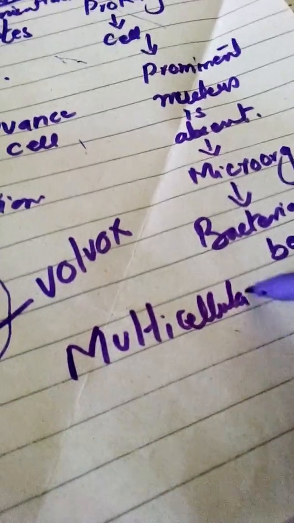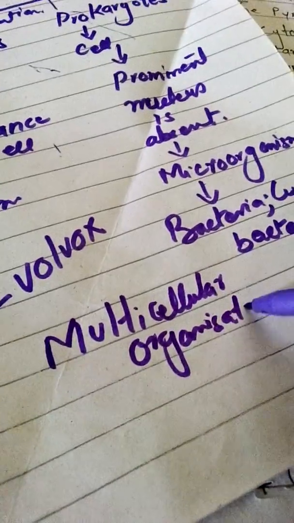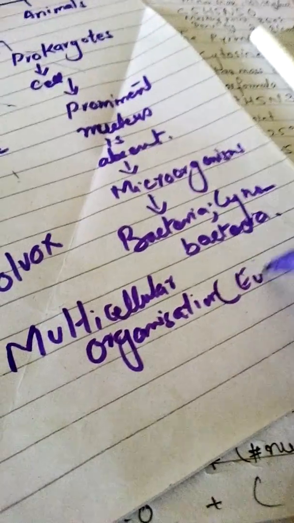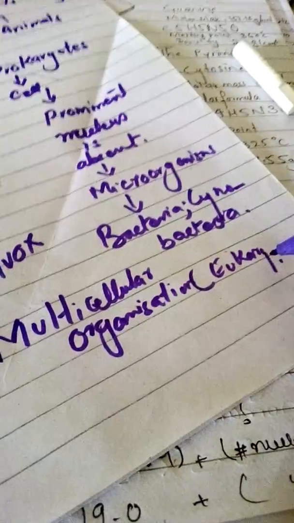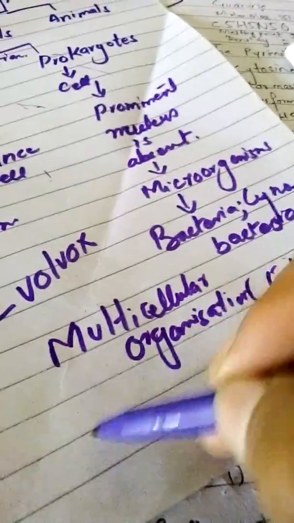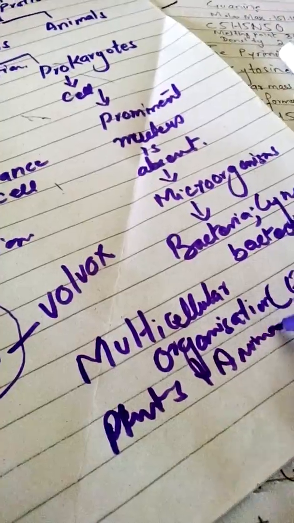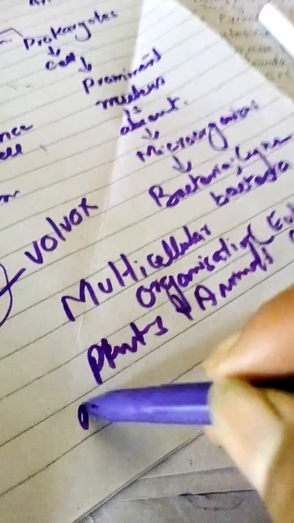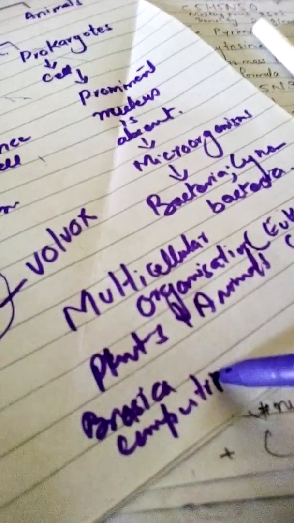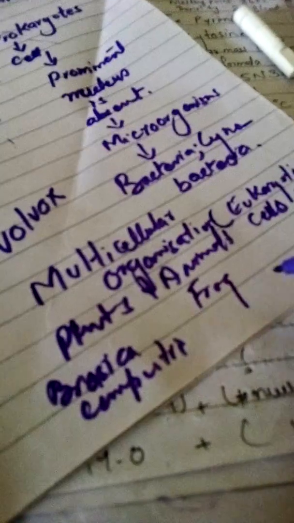Basically, these are related to eukaryotic cells. What comes? Plants and animals. In plants, we discussed Brassica campestris, and in animals, we discussed the frog.